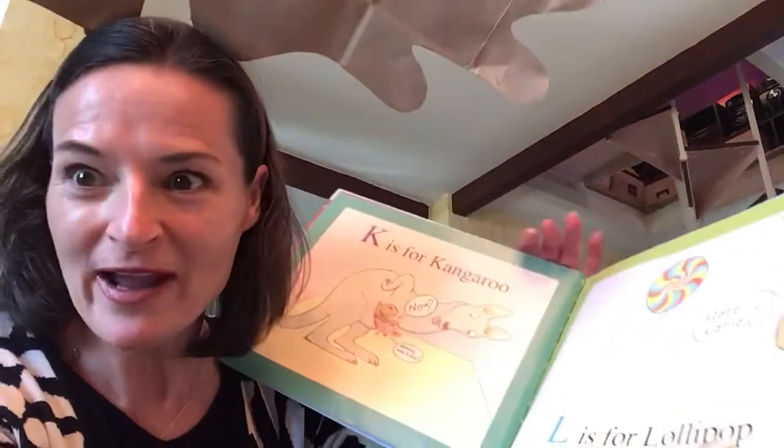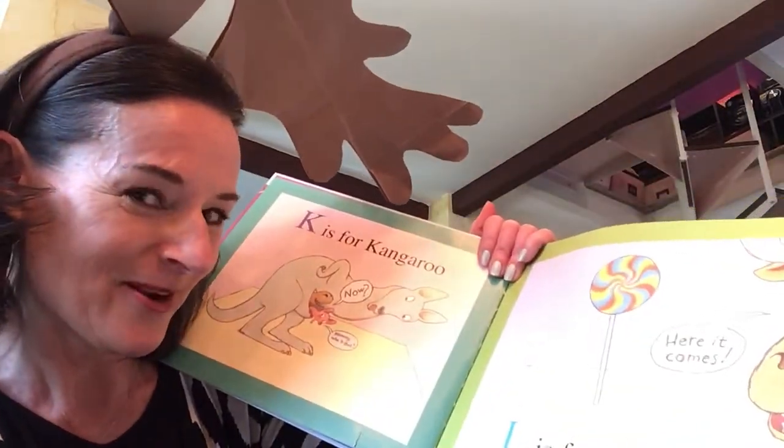Here it comes. Here it comes. What is the letter after L? I know you know.